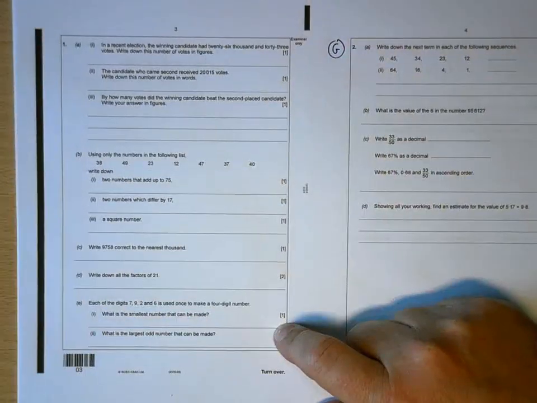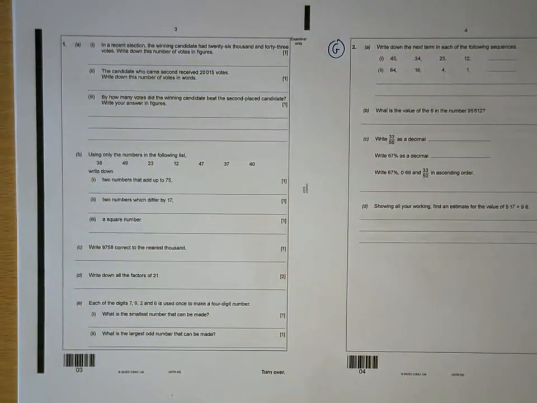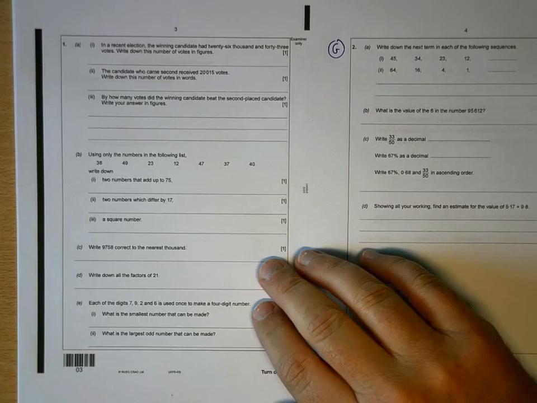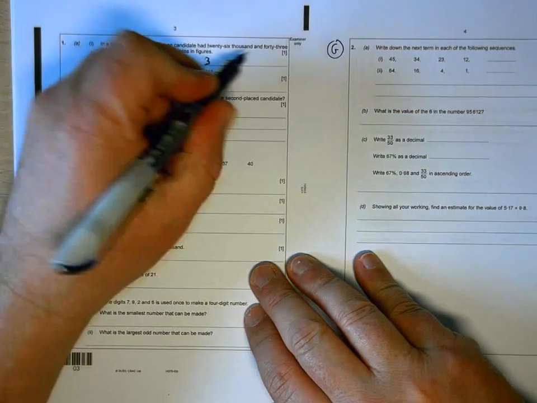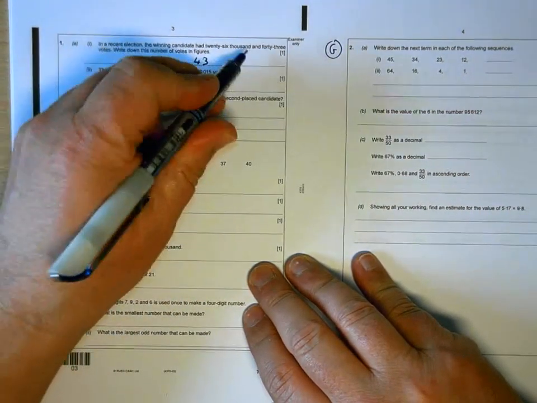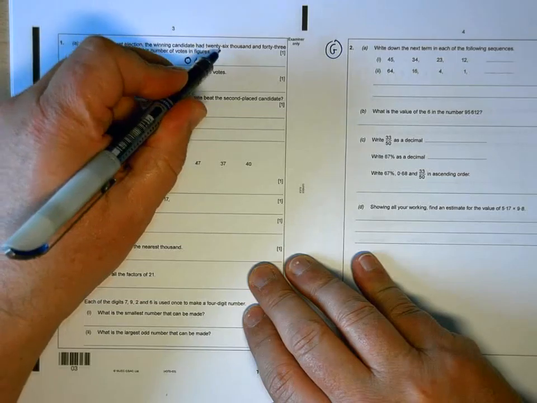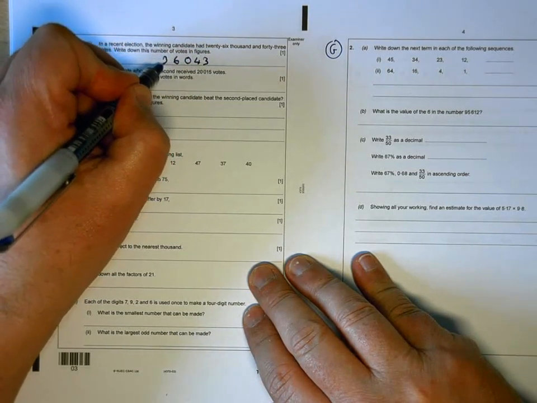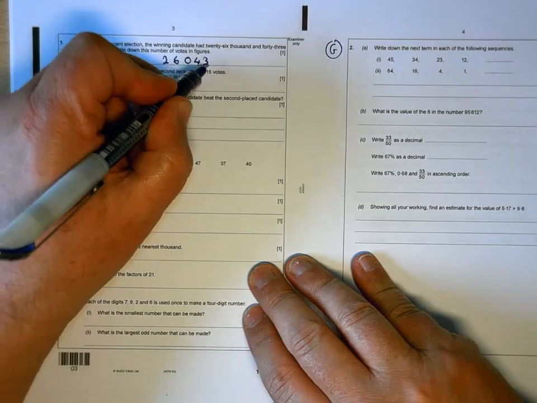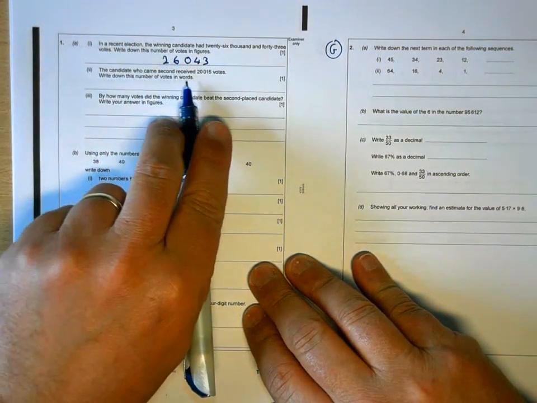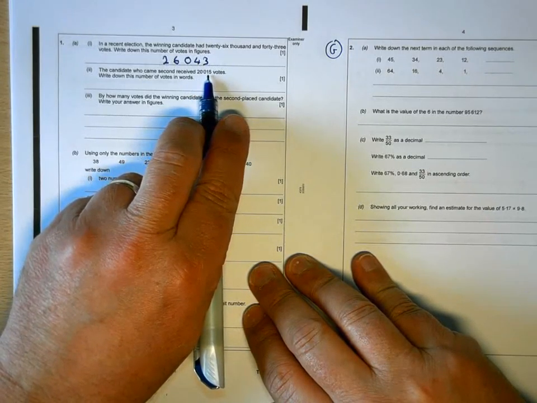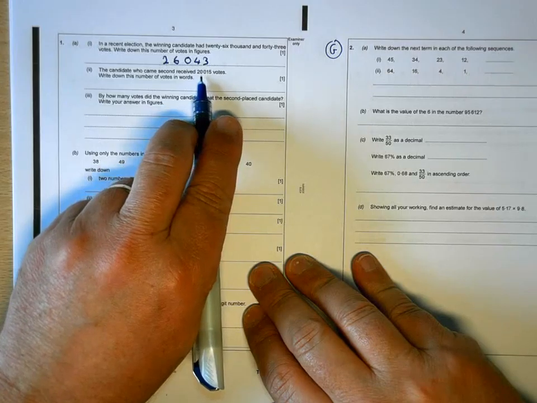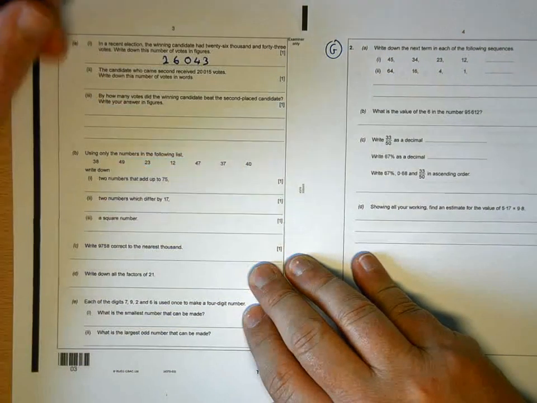In a recent election, the winning candidate had 26,043 votes. Write down this number of votes in figures. So again, the way that I tend to do this is to work from the units. So it's 3, 43, no hundreds, and 6,000, 26,000, 26,043. The candidate who came second received this one, so 5, 15, and 20,015.